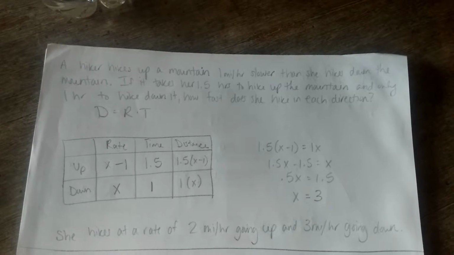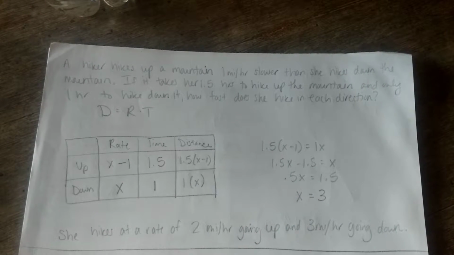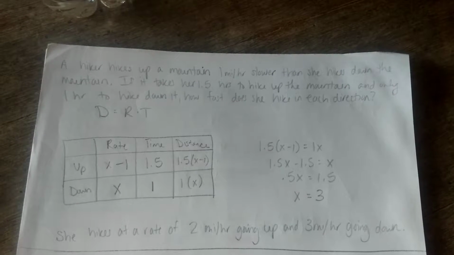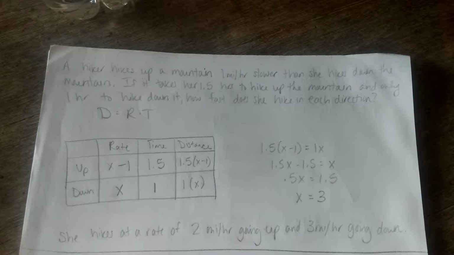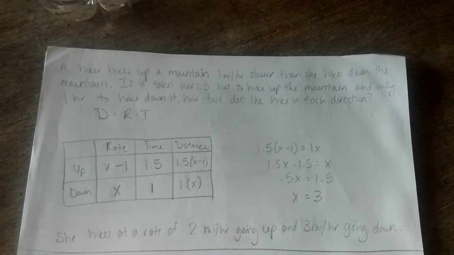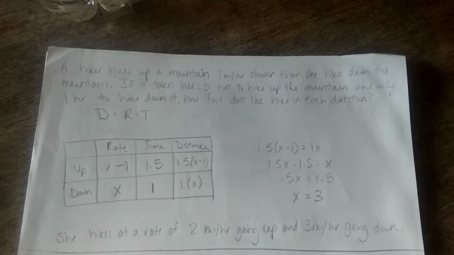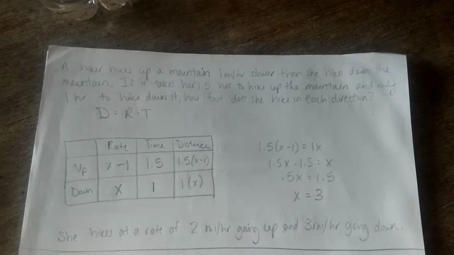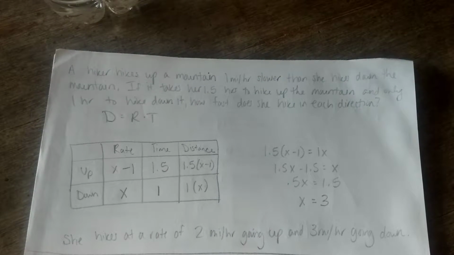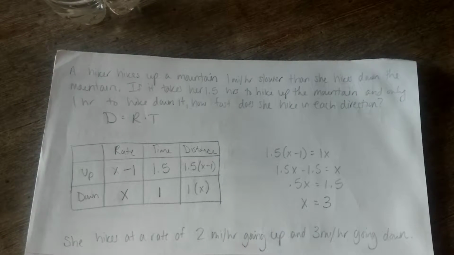Up the mountain, she's traveling 1 mile per hour slower, making her rate x for going down the mountain. That means we're going to subtract 1 for going up, because it should be 1 mile per hour slower. So if our rate is 10, then going up the mountain should be 9. It also says the time it takes her to go up the mountain is 1.5, and the time to go down the mountain is 1. So those get filled in as well.